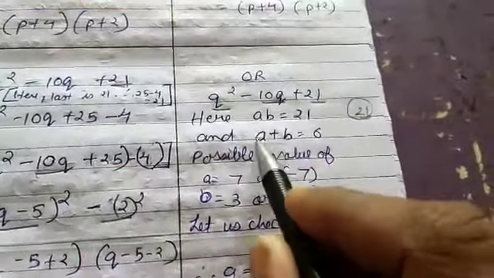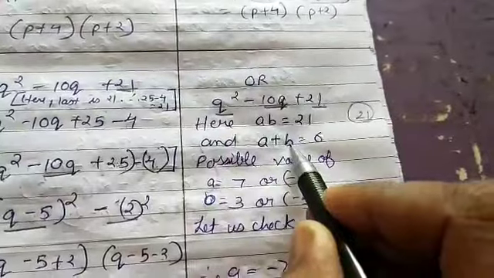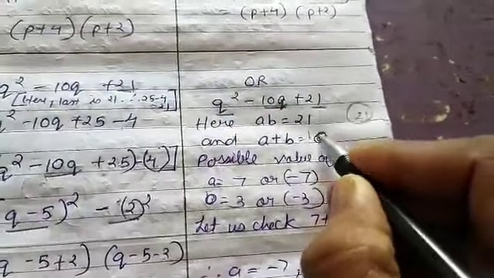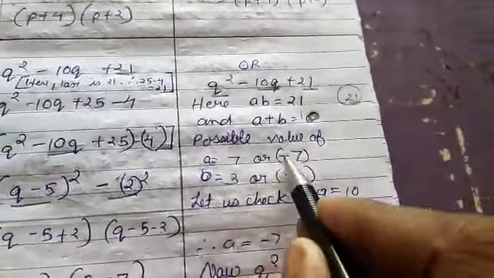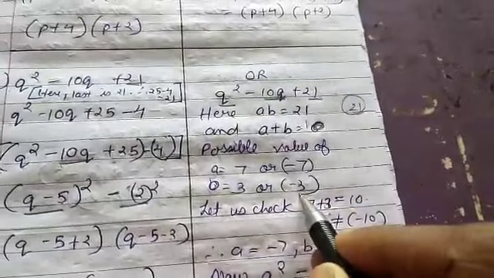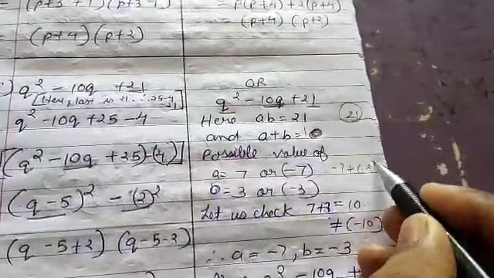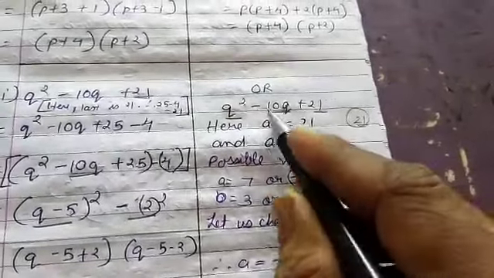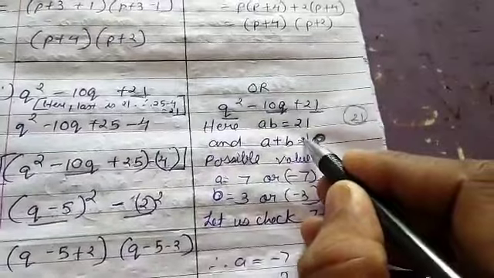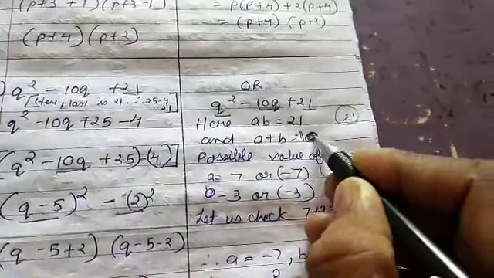So A plus B should be equal to negative 10, so here negative 7 and negative 3, that is negative 7 plus negative 3 gives negative 10.